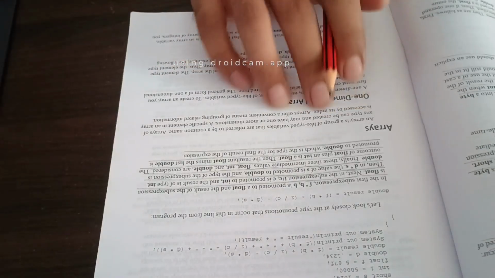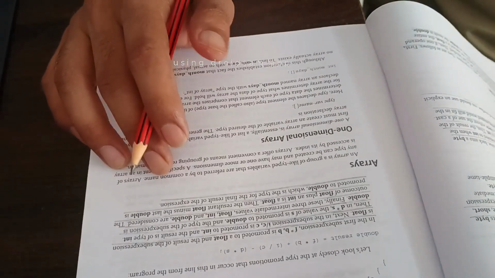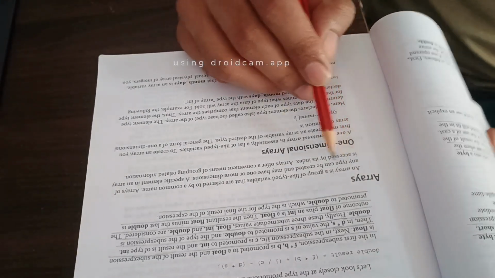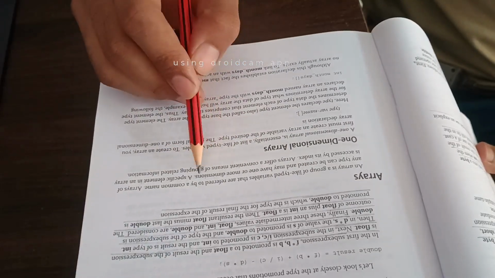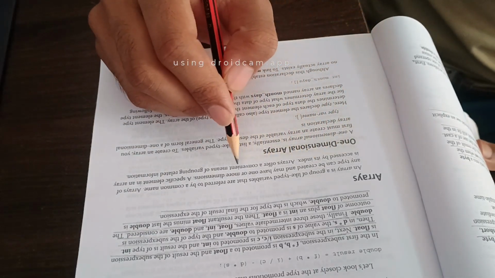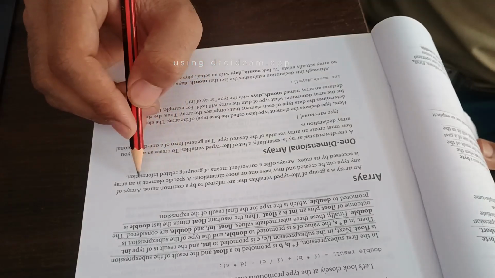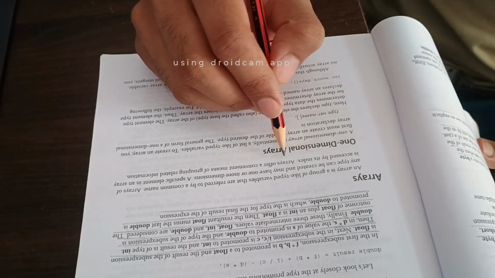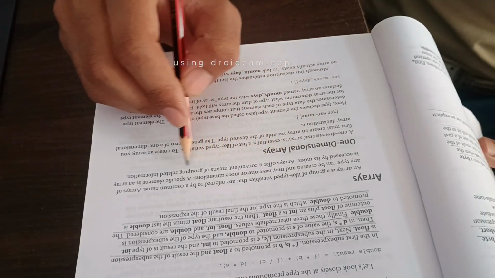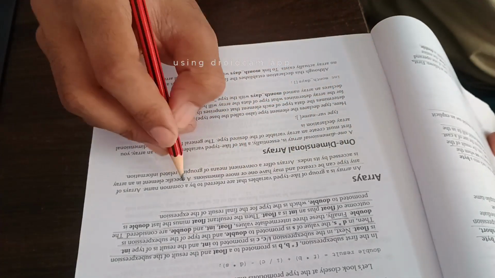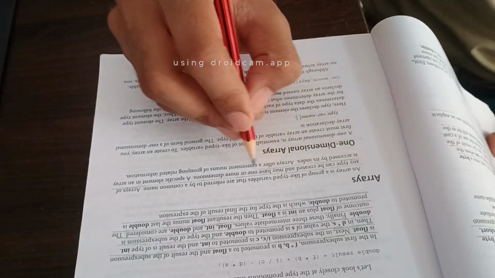Okay, then we move on to arrays. What are arrays? An array is a group of like-typed variables that are referred to by a common name. Arrays of any type can be created and may have one or more dimensions. A specific element in an array is accessed by its index. Arrays offer a convenient means of grouping related information.